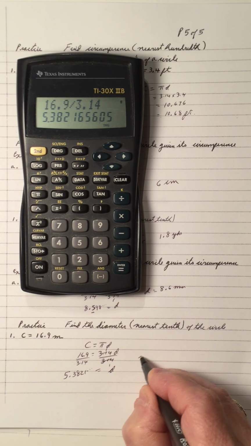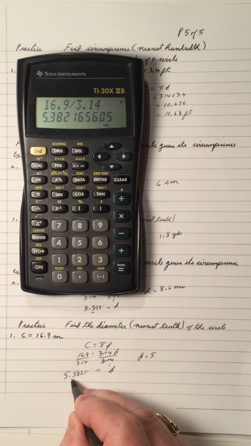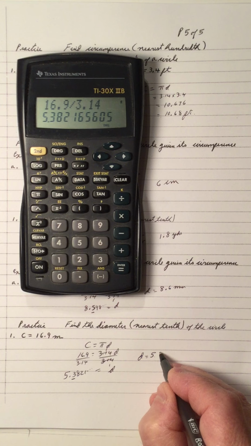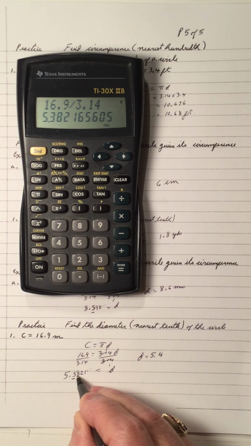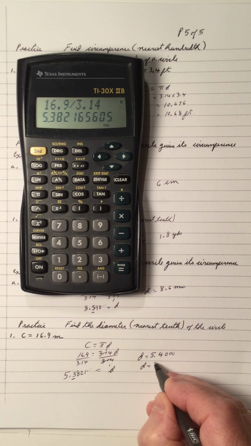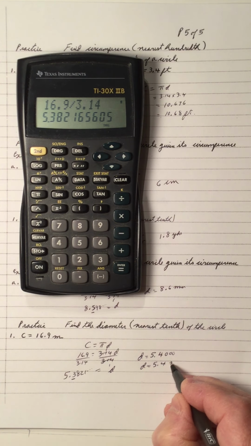And it gives us 5.3821, and so on. And so the diameter to the nearest tenth is 5. The 3 is in the tenths place. The next digit is 5 or greater, so I add 1 to 3 to make it a 4. And the other numbers become 0. I just showed you that, but we don't need those because they're not necessary. So the answer is 5.4 meters.